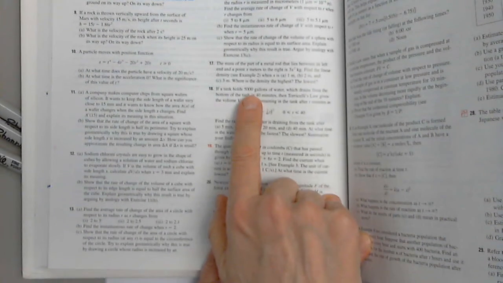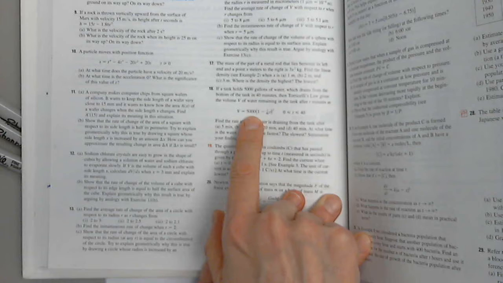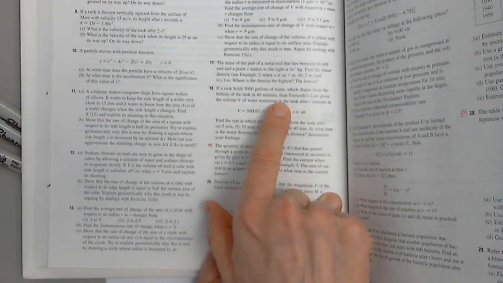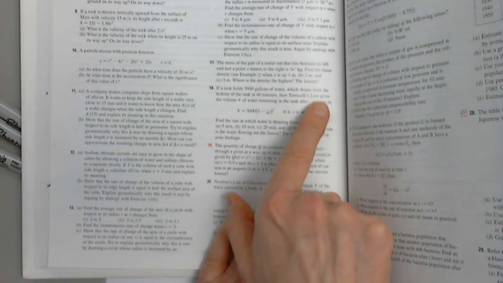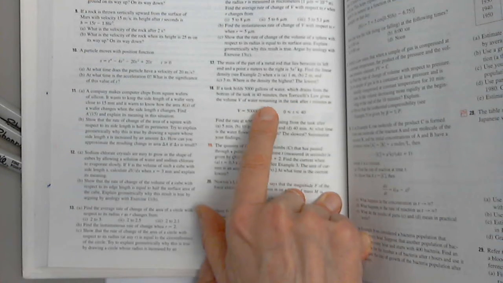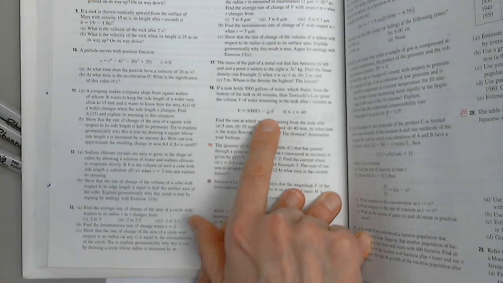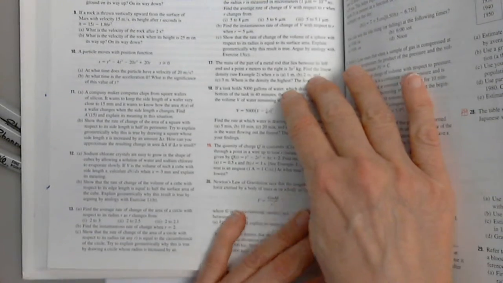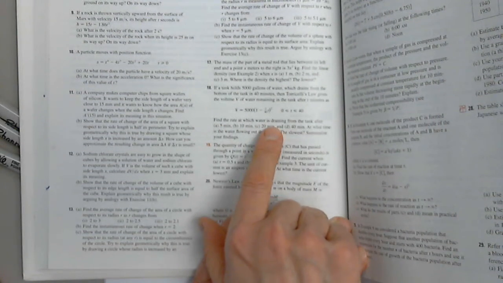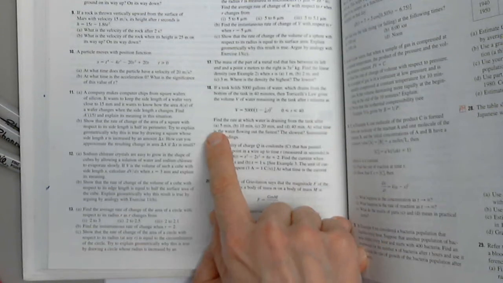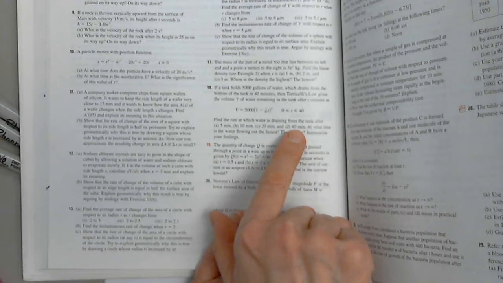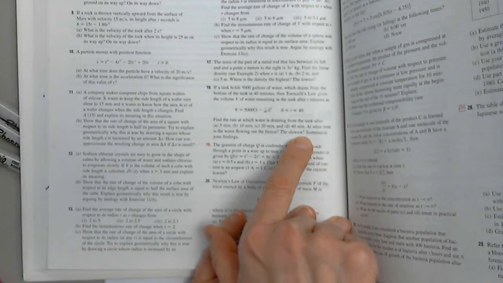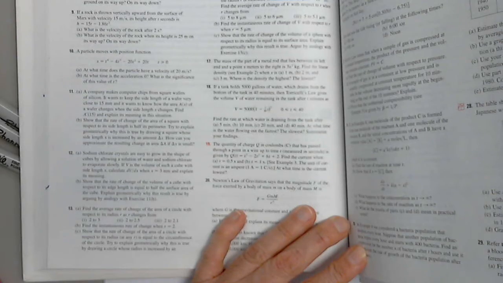If a tank holds 5,000 gallons of water, which drains from the bottom of the tank in 40 minutes, then Torricelli's law gives the volume V of water remaining in the tank after t minutes, between 0 minutes and 40 minutes. Any questions? Find the rate at which water is draining from the tank after 5 minutes, 10 minutes, 20 minutes, 40 minutes. At what time is the water flowing out the fastest, the slowest, and summarize your findings.